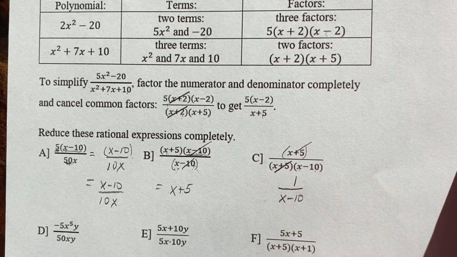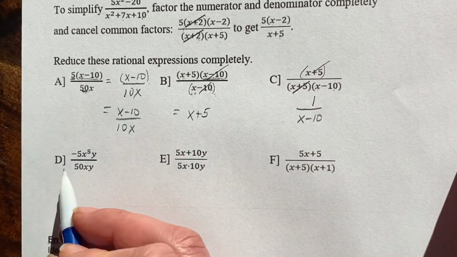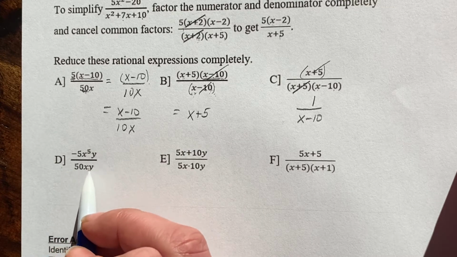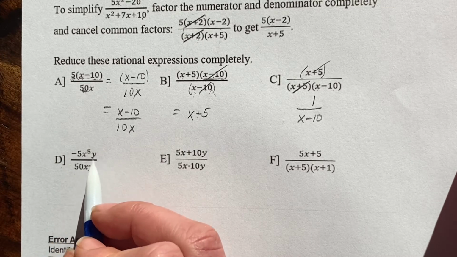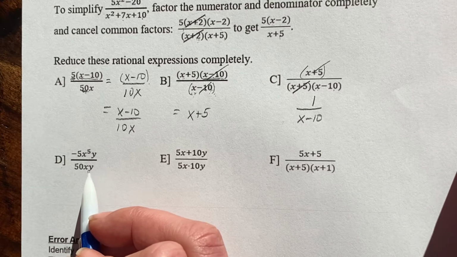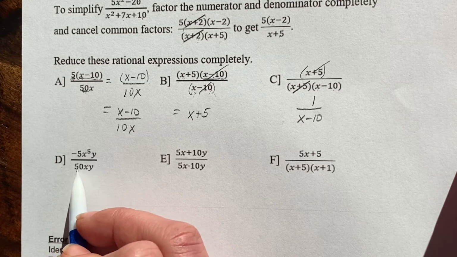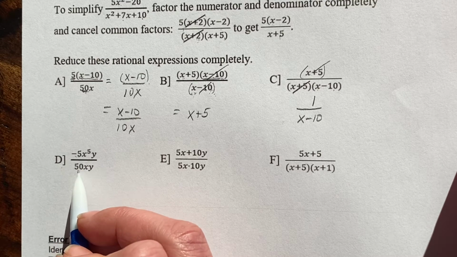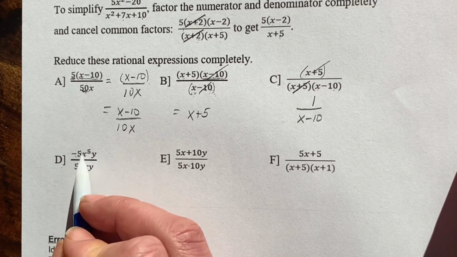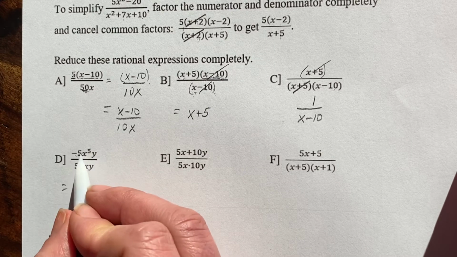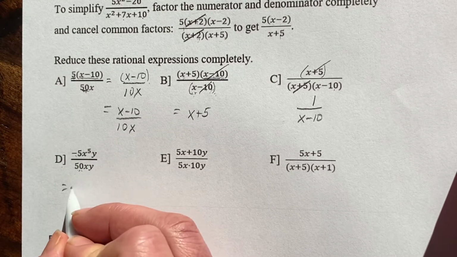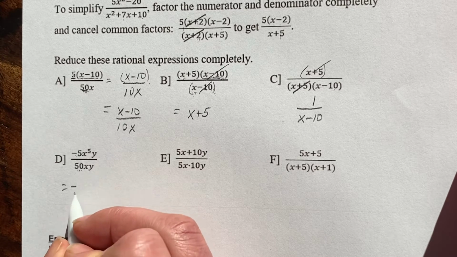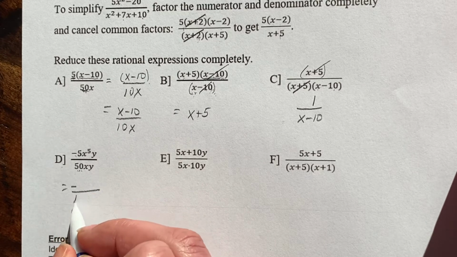Okay, so I'm going to start here with D. I'm going to look again, no addition or subtraction, so we want to look for commonalities top to bottom in our numerator to denominator, anything that can be divided out. So I have a negative 5, excuse me, and a 50. So we can take a 5 out of each one of those. So if I take a 5 out, that's negative 1. You can write the 1 if you want, but normally you're not going to see it. 50 divided by 5 in the bottom is going to be 10.